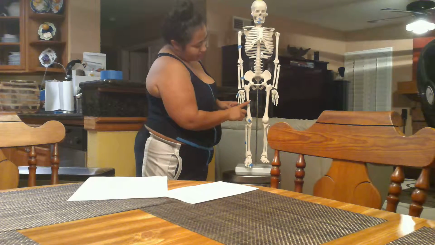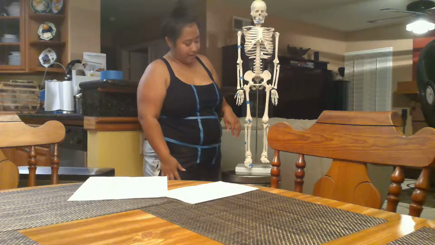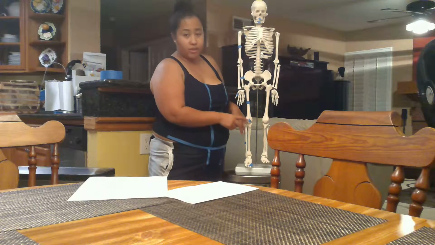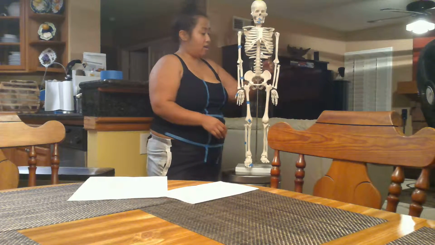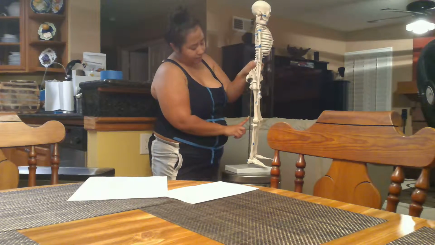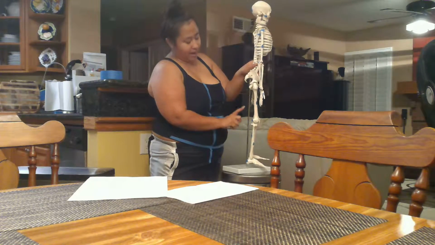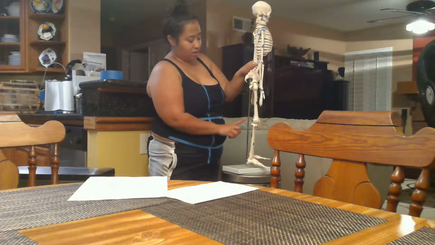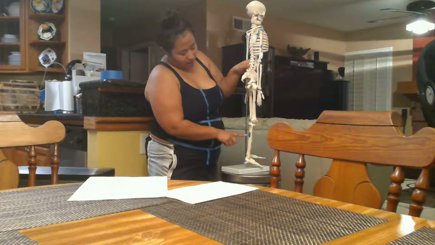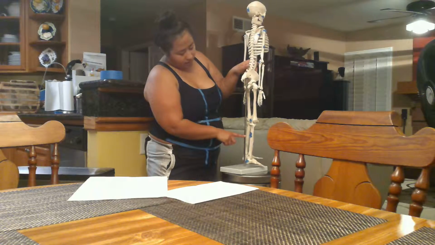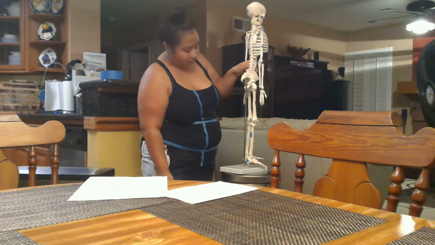This represents femoral, or the thigh. This here represents patellar, or the anterior knee. But back here I have the posterior knee, which is the popliteal. Then here I have the sural, which is the calf.